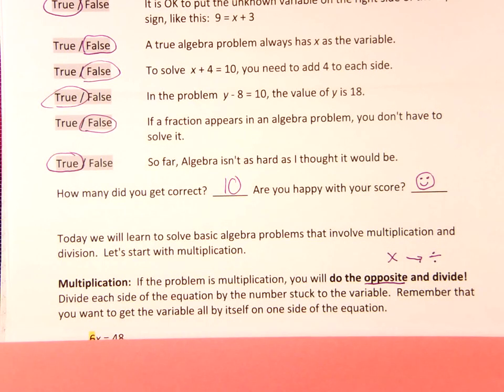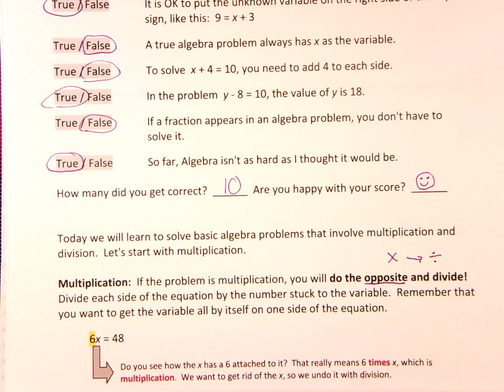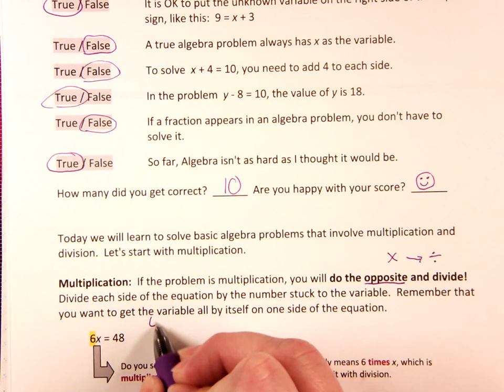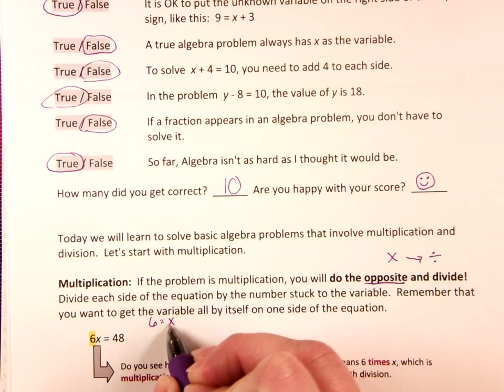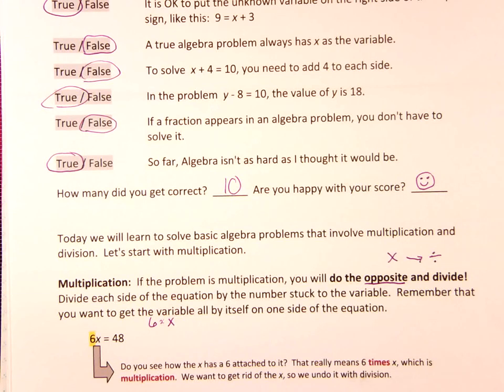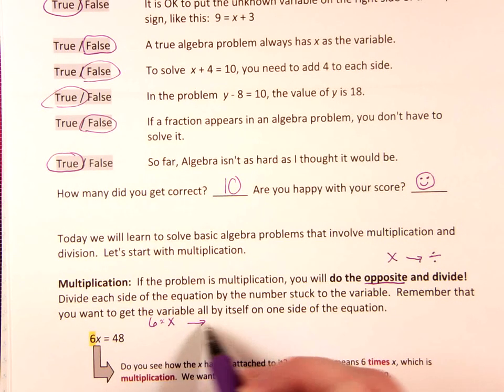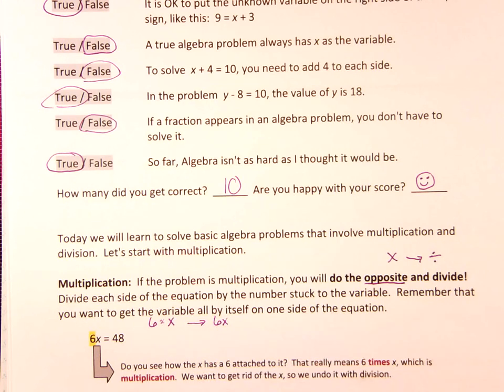Divide each side of the equation by whatever number is stuck to the variable. This right here, you'll always see algebra this way, 6x. You're not going to see it 6 times x. They won't write them that way. They're going to squish it together and put the 6 right next to the x. That means 6 times x. So this is a multiplication problem. To get rid of this here, these two things that are squished together, we're going to undo it with division. So next page.